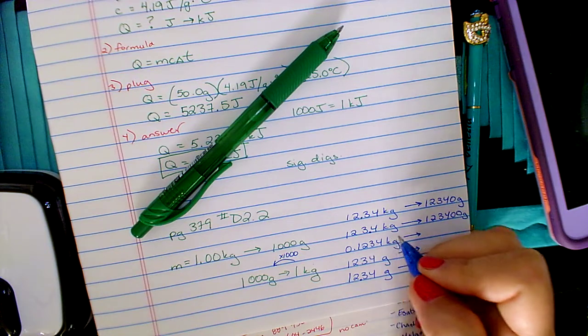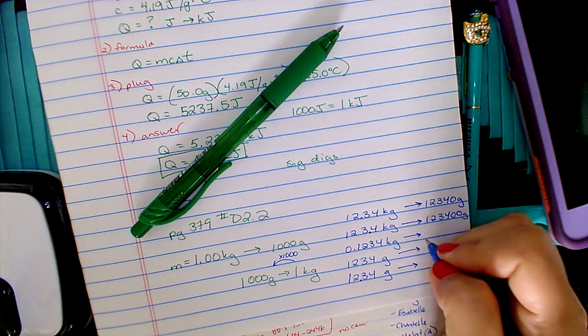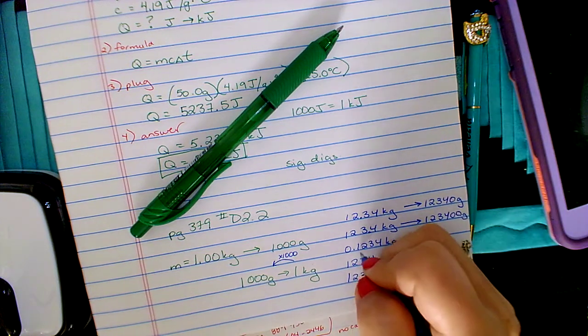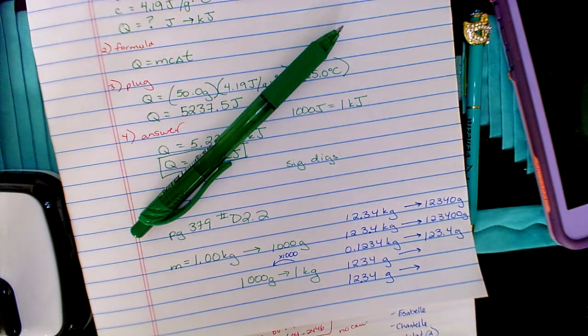Now this one, move the decimal over 3 times because we're timesing it by 1,000. 1, 2, 3, so it should be 123.4 grams. Now we're going the other way.